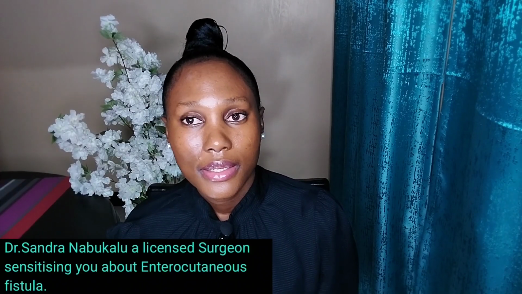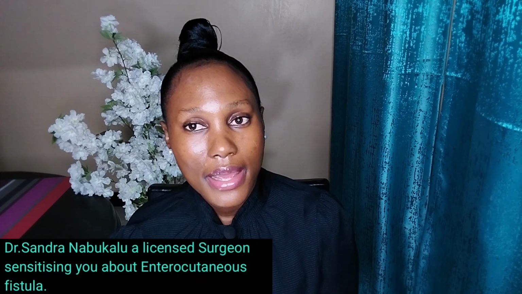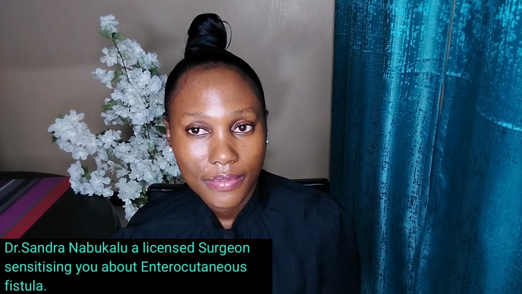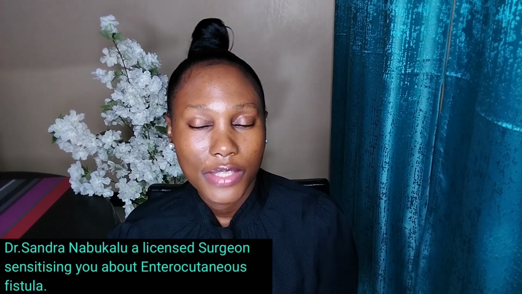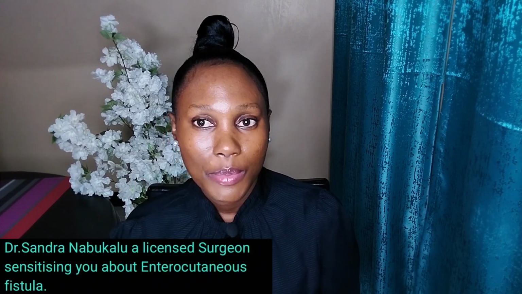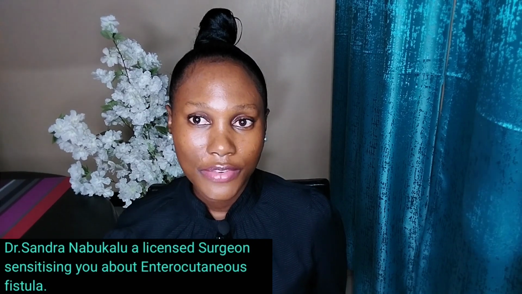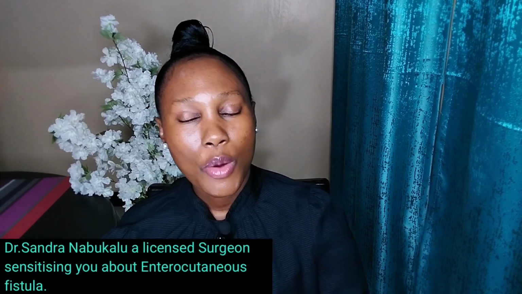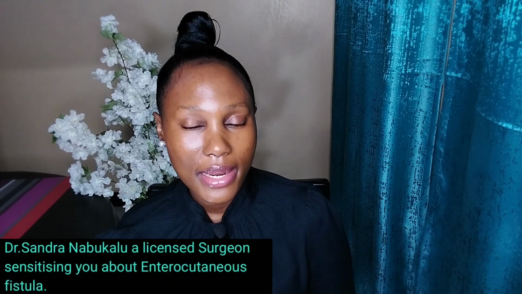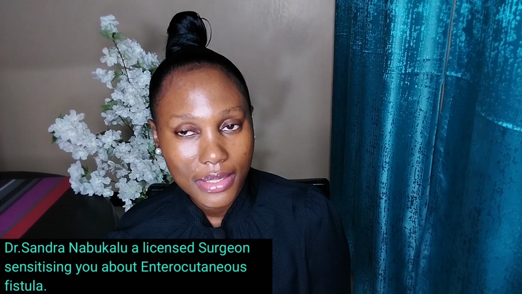In fact, 2/3 of the patients that have enterocutaneous fistulas die from sepsis, especially sepsis arising from intra-abdominal abscesses, that is pus formation in the abdominal cavity. The investigations that we carry out in the enterocutaneous fistulas include a complete blood count, and this can help us know if the white blood cells are elevated, as this can point to a possibility of sepsis.